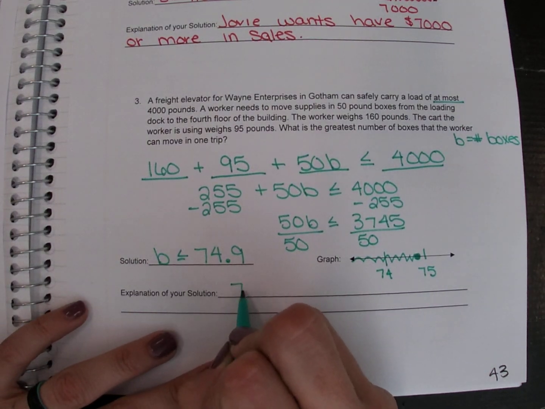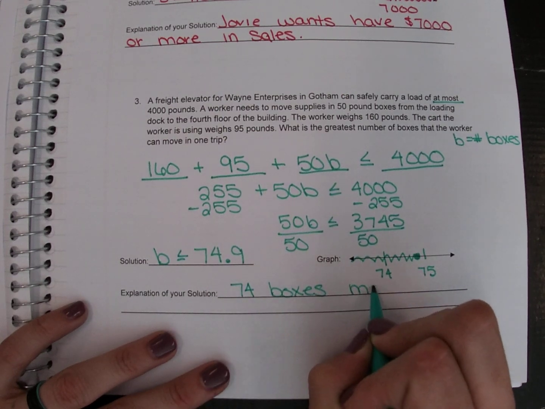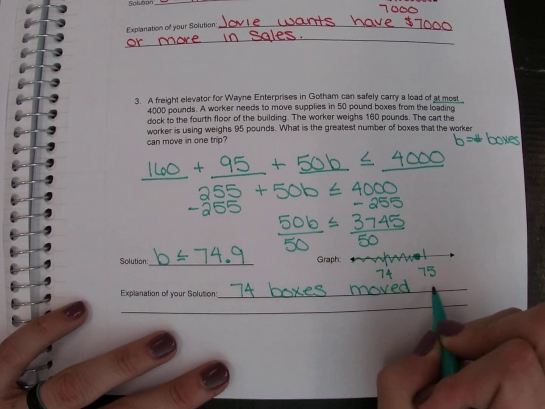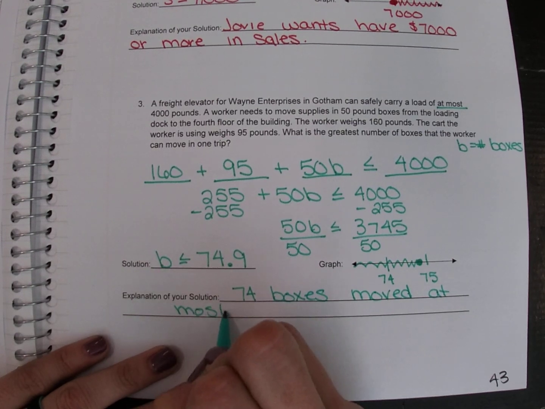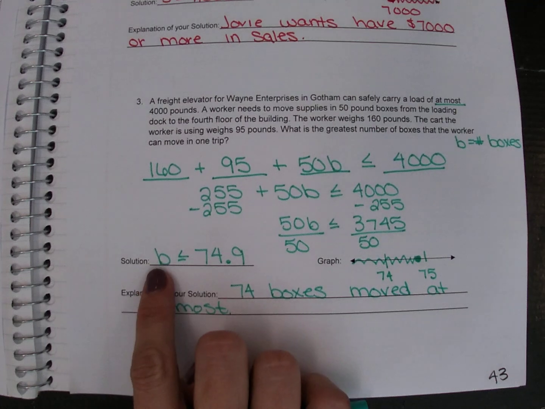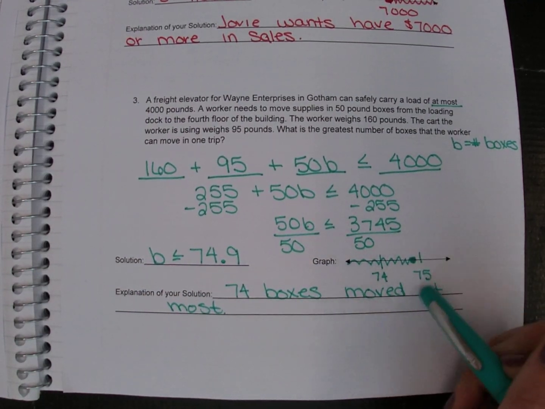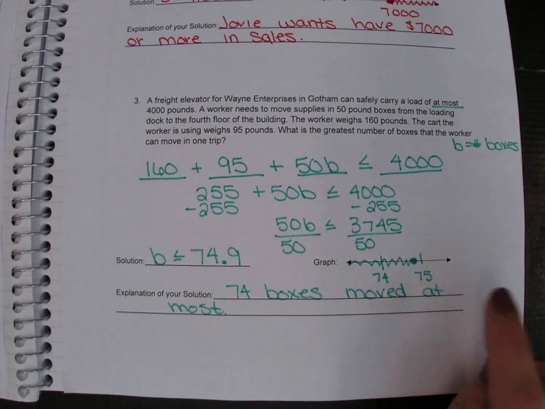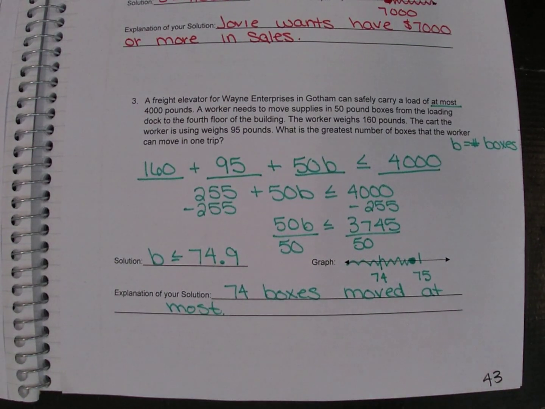There can be 74 boxes moved at most. And this is one of the situations where the rounding is actually less of an issue, because it tells us it has to be less than or equal to. 75 isn't included. So you can tell we can't round to that 75 because it wasn't part of our solution set.